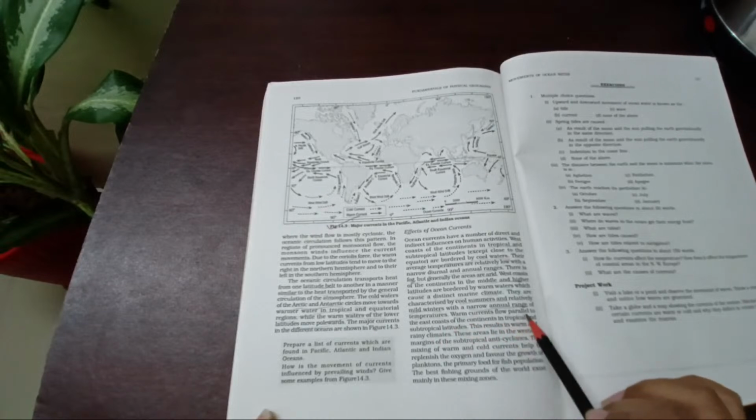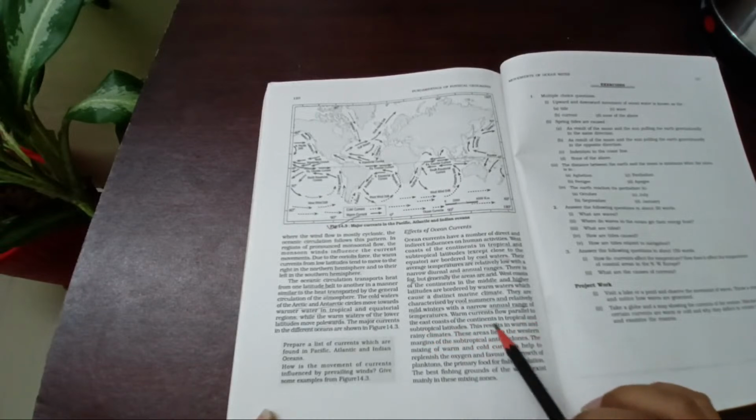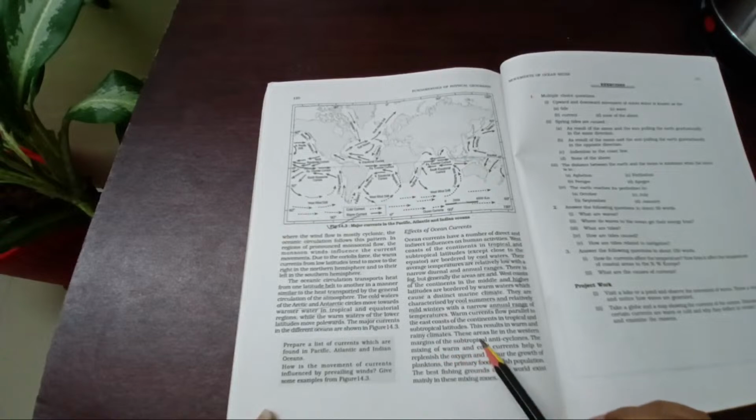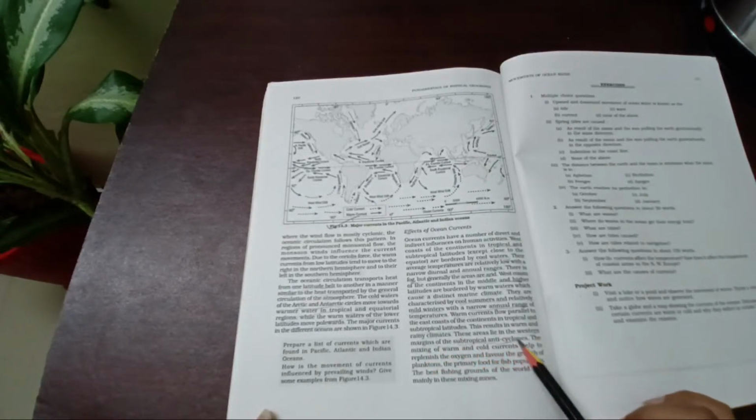Warm currents flow parallel to the east coast of the continents in tropical and subtropical latitudes. This results in a warm and rainy climate. These areas lie in the western margins of the subtropical anticyclones.